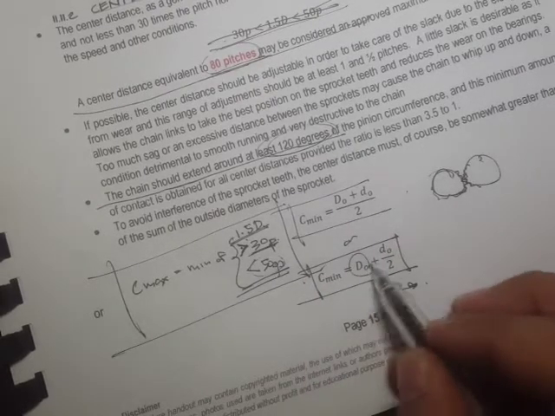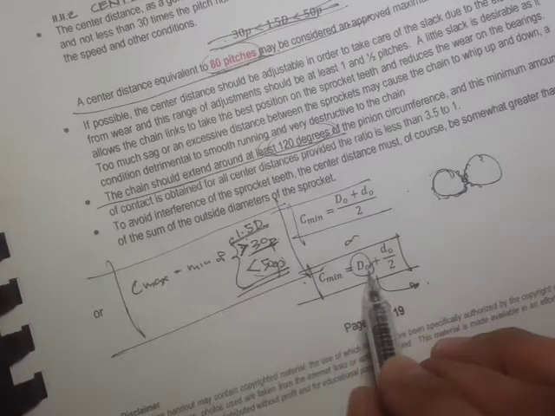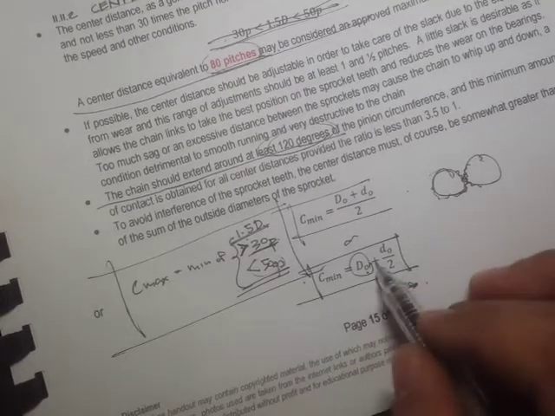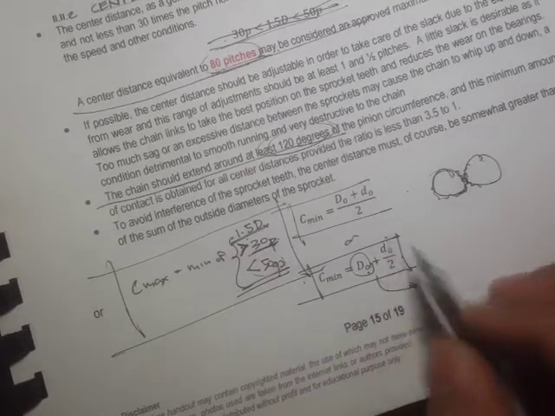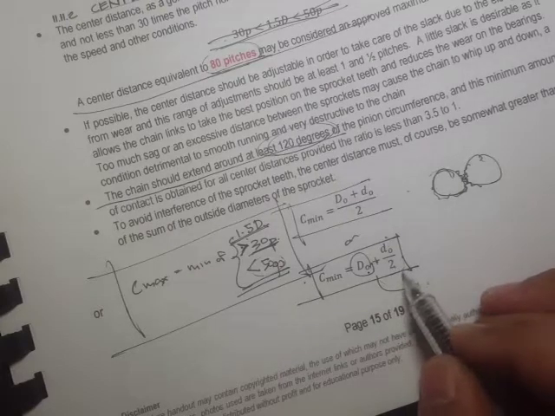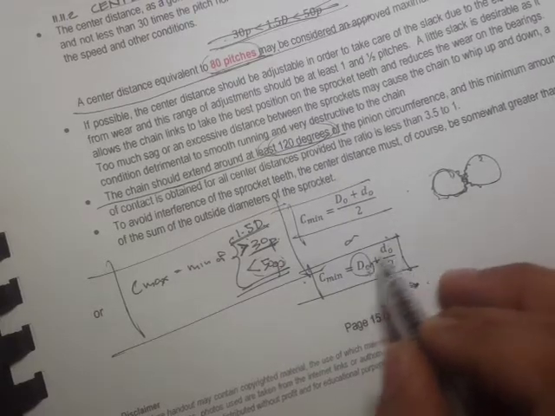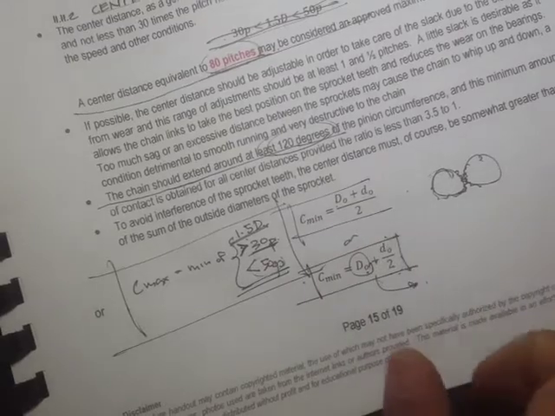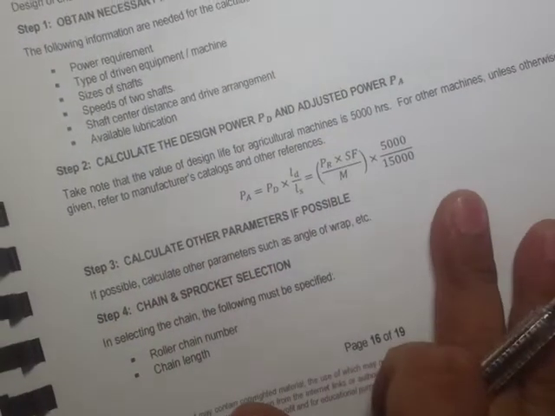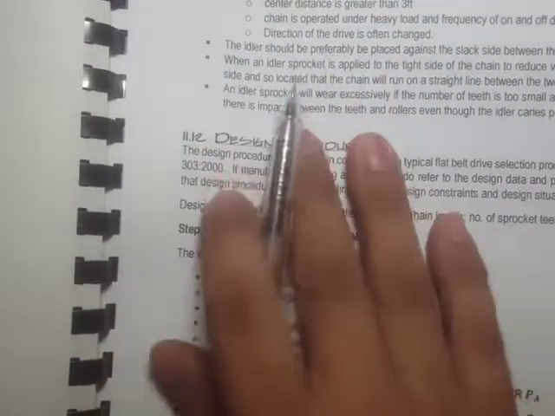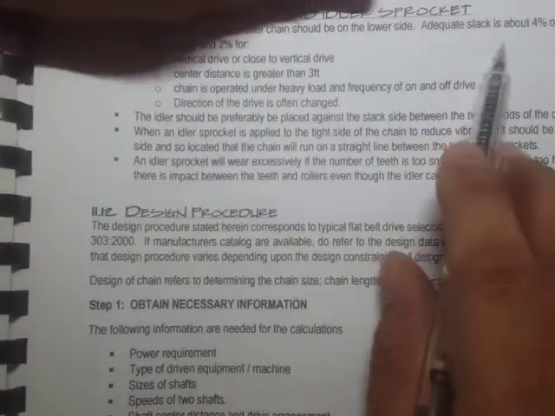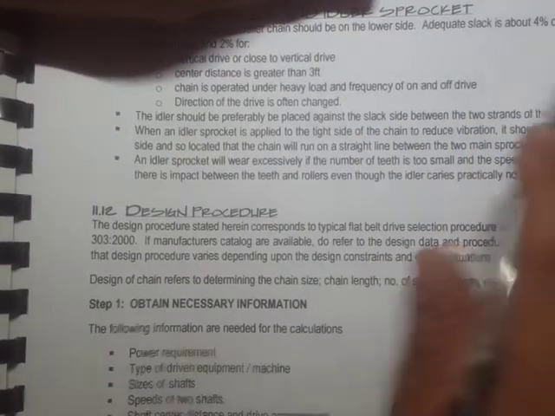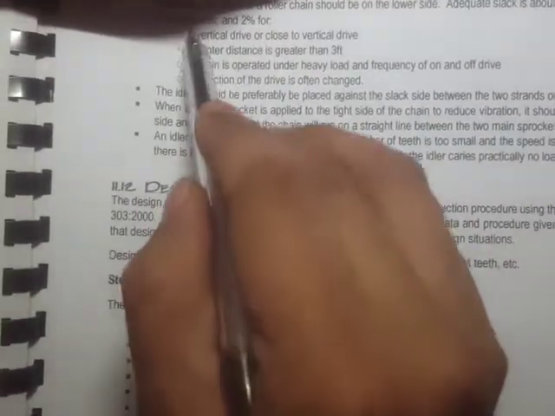That's simply the diameter of the large sprocket plus half of the diameter of the smaller sprocket. So that's the capital D and the lower d. Okay, and for the slack side, you can just read it here. There must be adequate slack, about 4% of the span for normal drives and 2% for these conditions here.